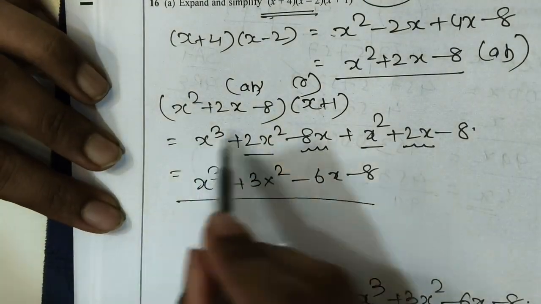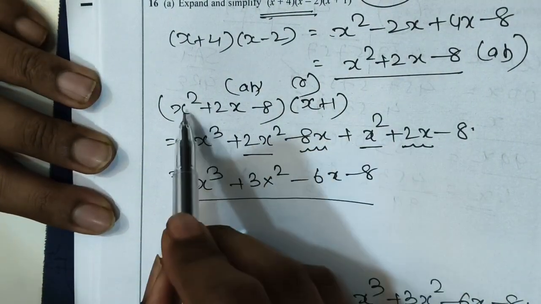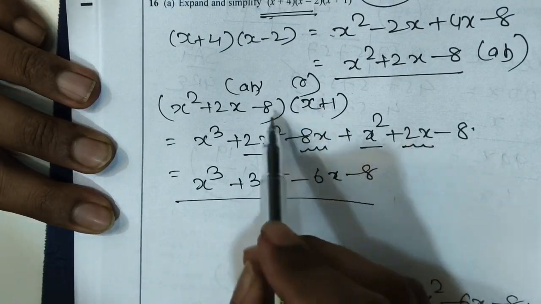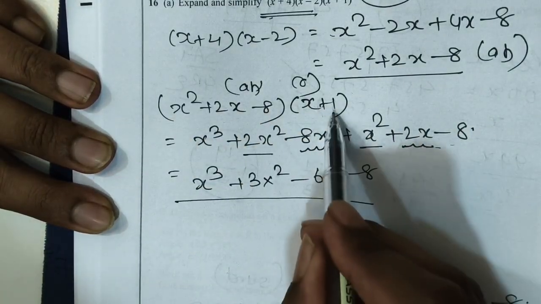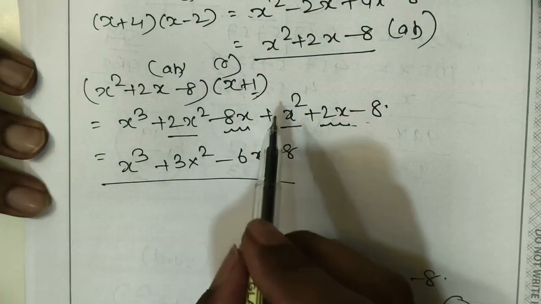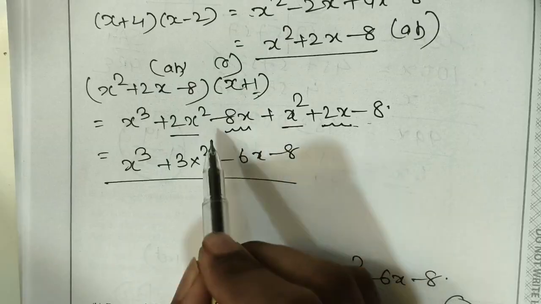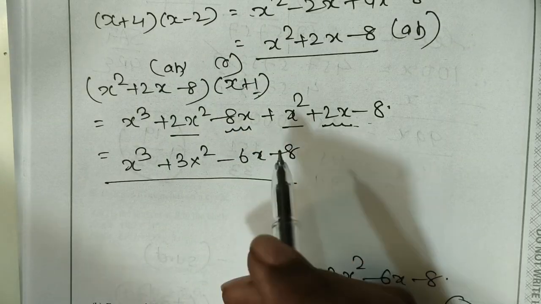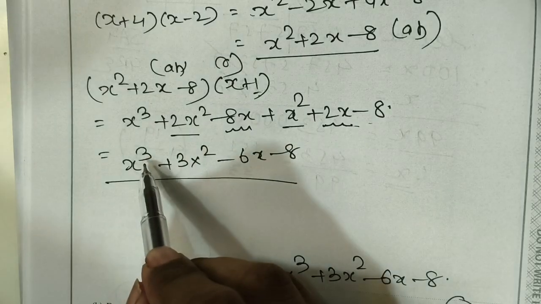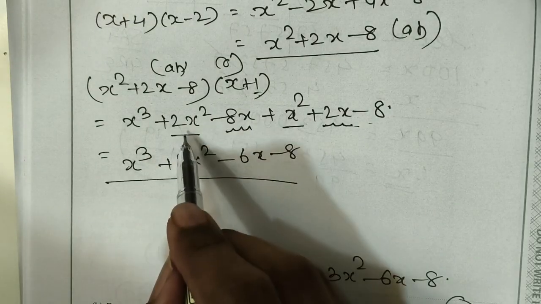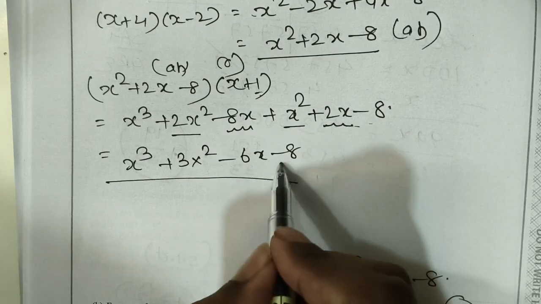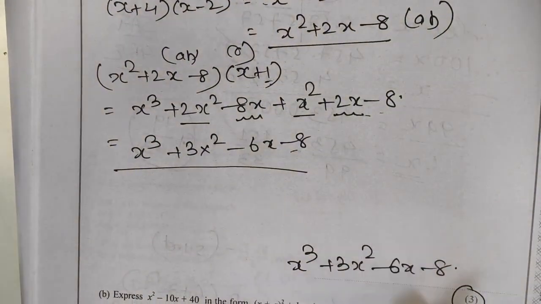Correct? So I expanded the brackets. x into x square is x cube, x into 2x is 2x square, x into minus 8 is minus 8x, and this whole thing as it is, because it is 1 ultimately. Correct? Always remember, whenever the powers are same, always underscore them or underline them in the same style. That will make your calculation very, very simple. So x cube is as it is because x cube is unique in this sense. 2x square plus x square will make you 3x square. Minus 8x plus 2x is minus 6x and minus 8 as it is, which is your answer.